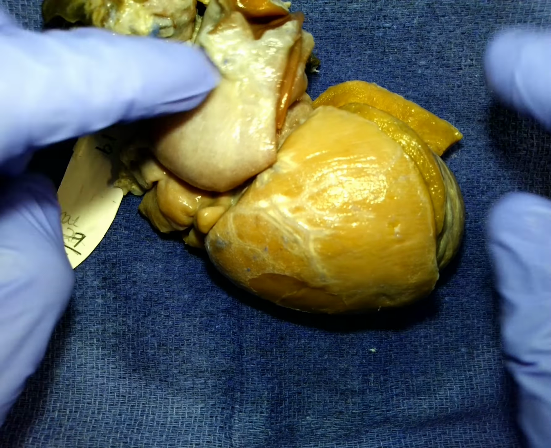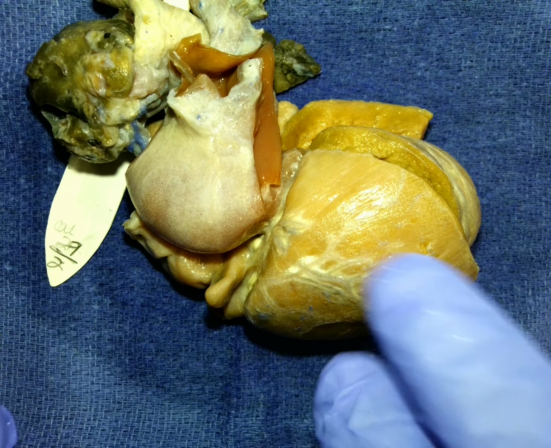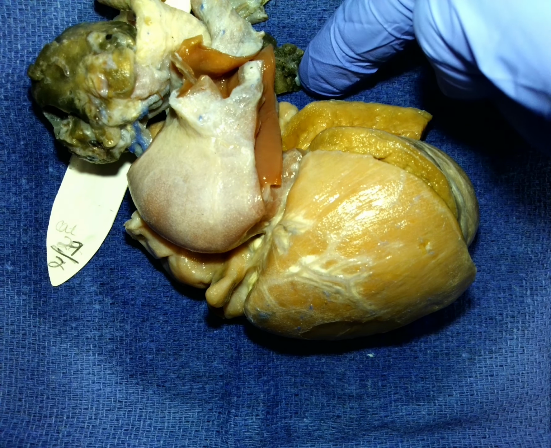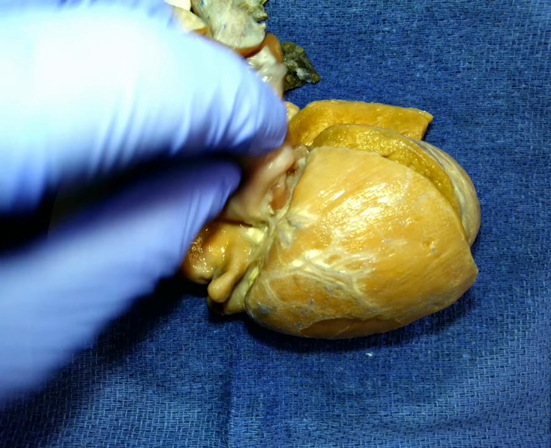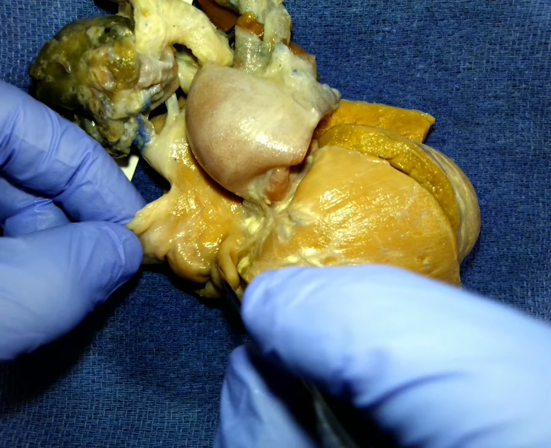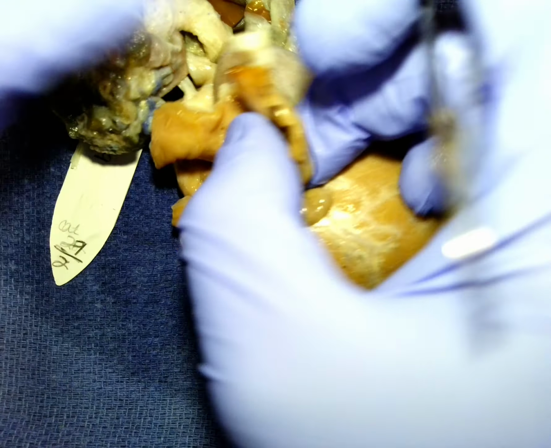Right, so here's another heart. This one's a little bigger. Would have sat in the chest like this. Anterior surface, head superior up here, legs inferior down here, left, right. Here's a nice big triangular broad-based pyramidal appendage, so we'll open this up.